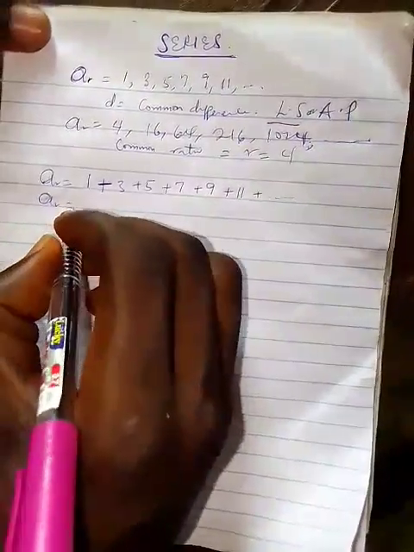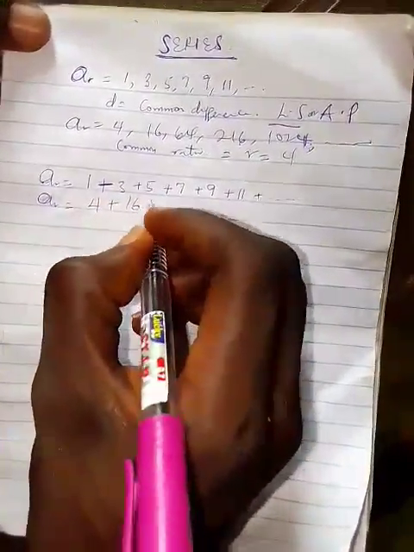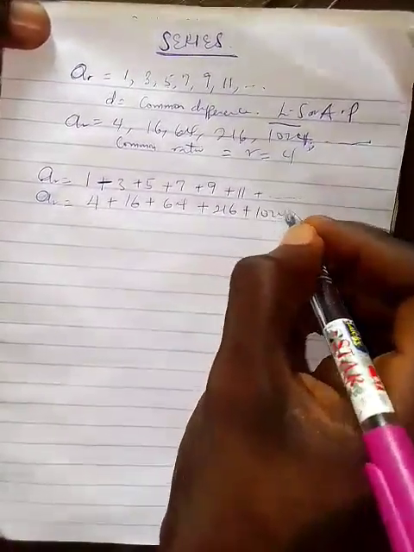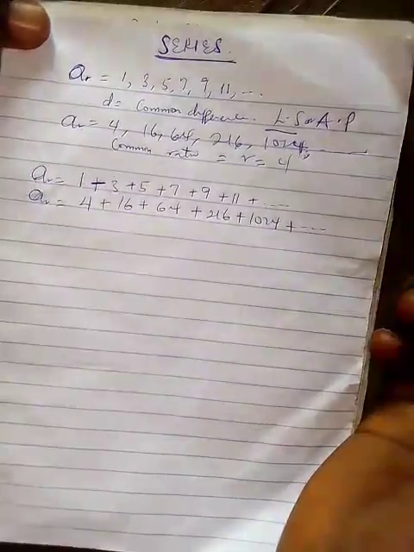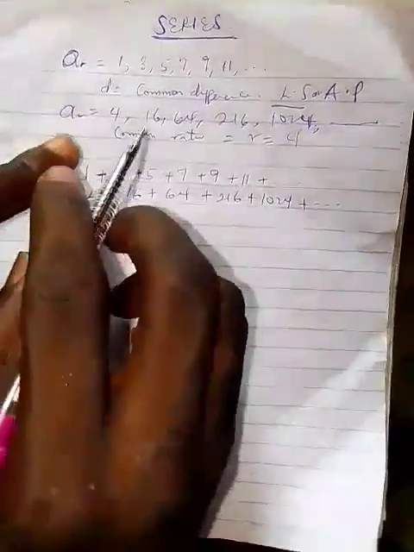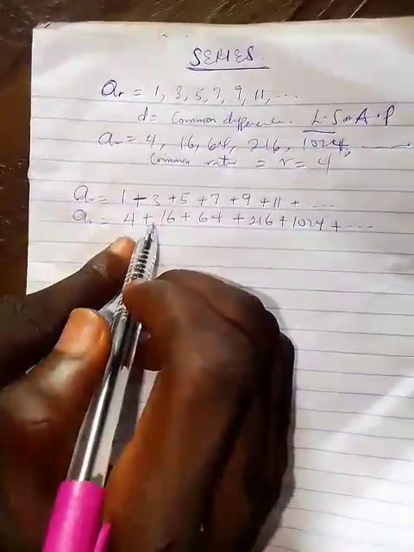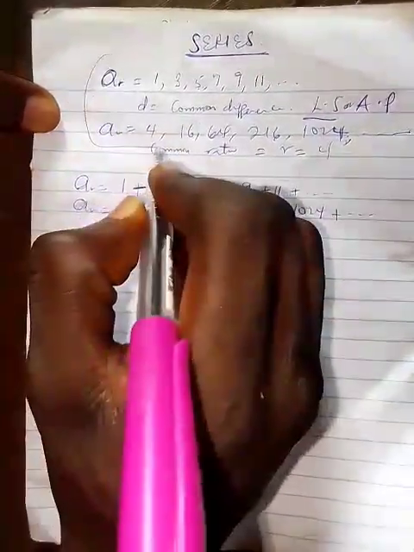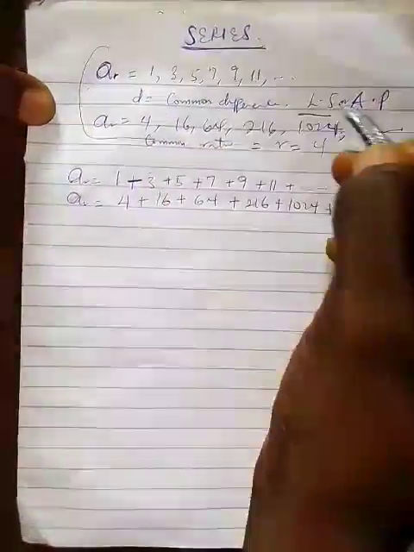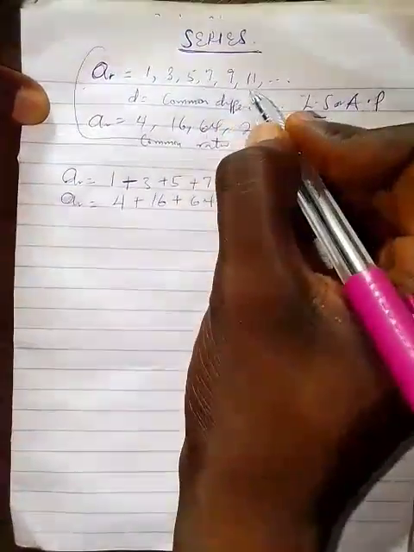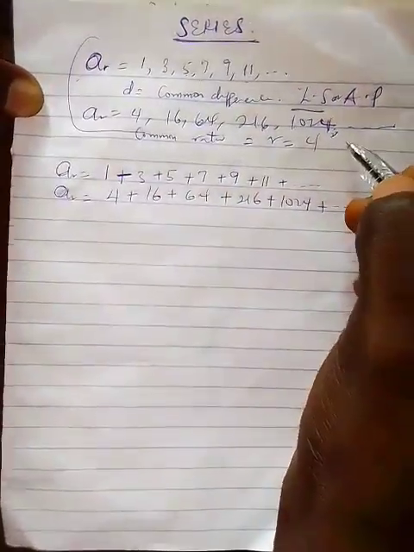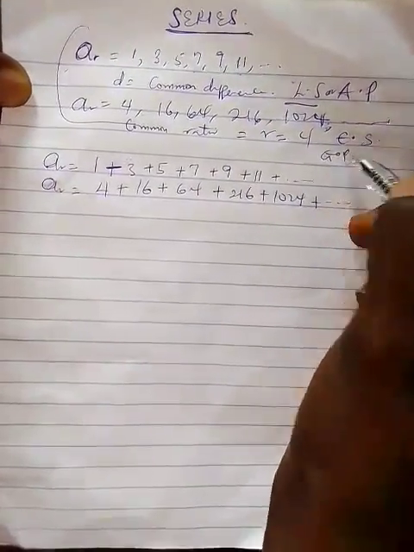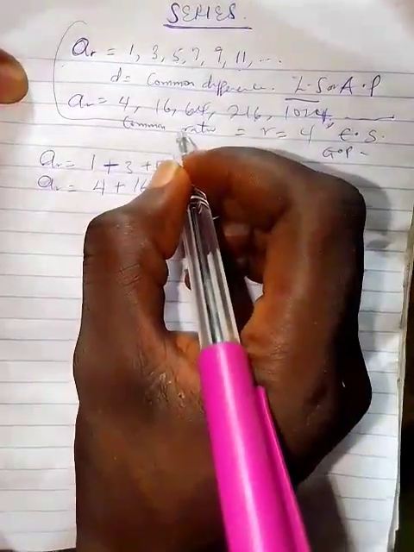Whenever I have something like this, 4 plus 16 plus 64 plus 256 plus 1024 plus up to infinity, this is telling me that I'm replacing the commas there with plus signs. So in this case, I have sequences here. This is known as a linear sequence, right? Because of the addition. This one is known as an exponential sequence or geometric progression because it is multiplication.